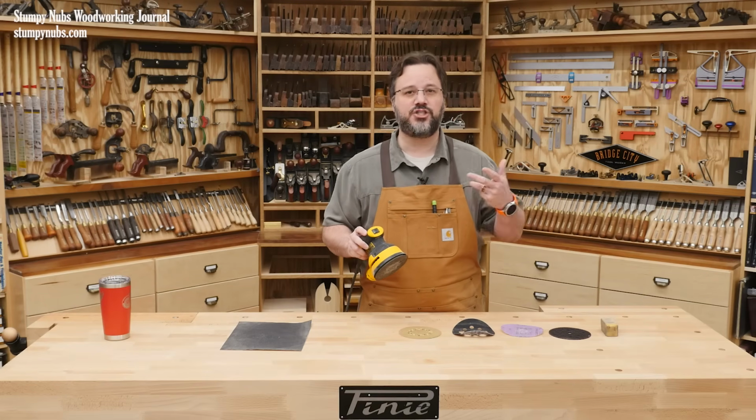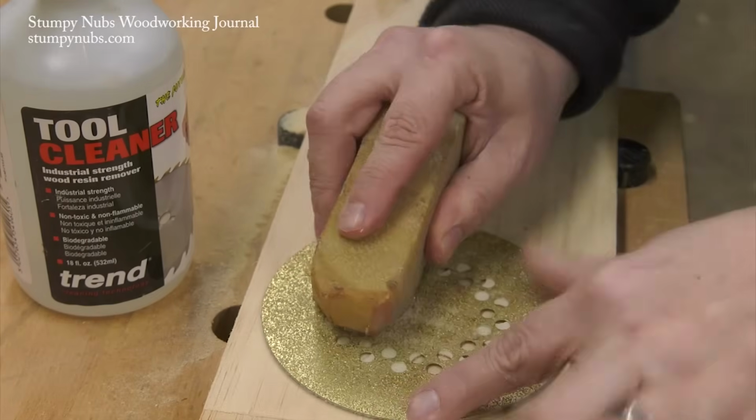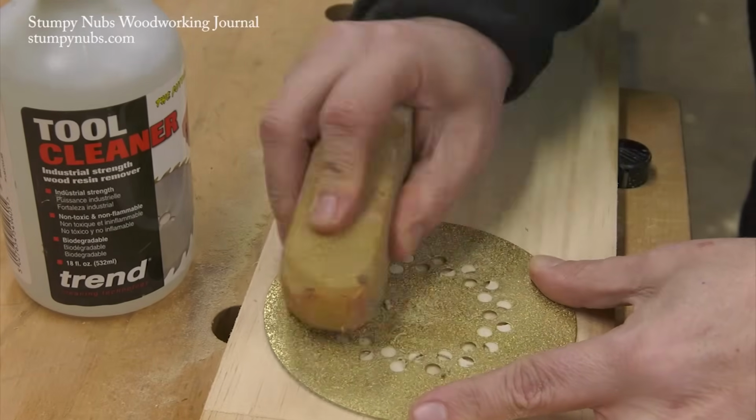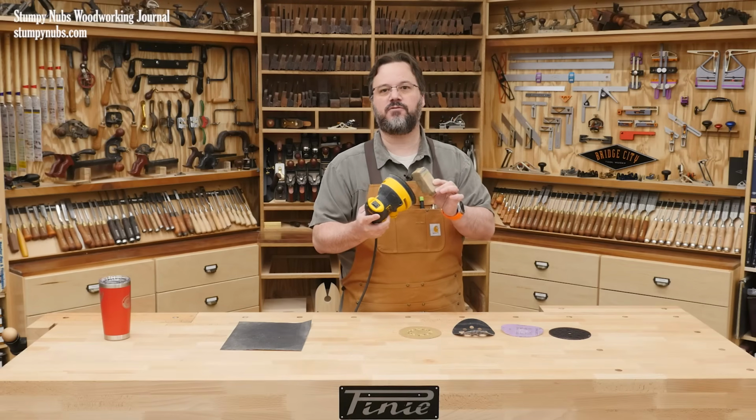Besides using a shop vac to prevent dust buildup on the paper, you might clean it from time to time with a rubber stick like this one. These aren't expensive and they can greatly extend the life of your sandpaper.